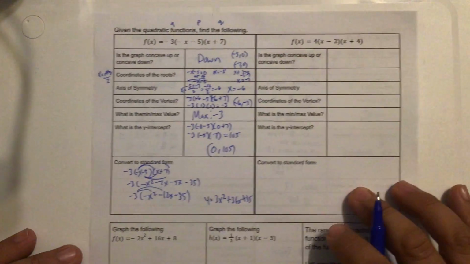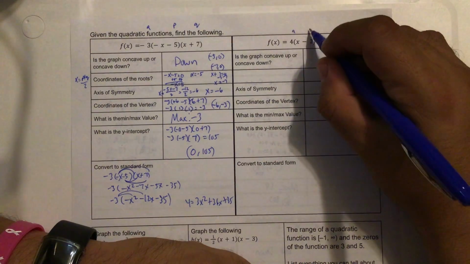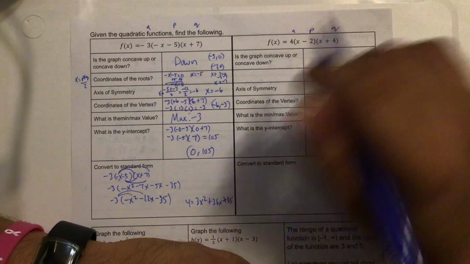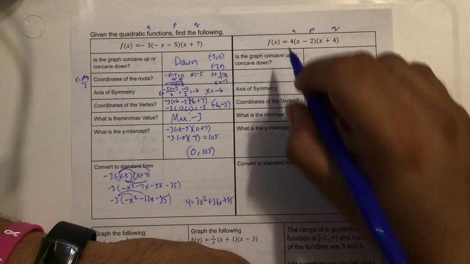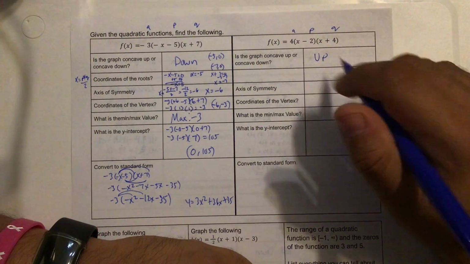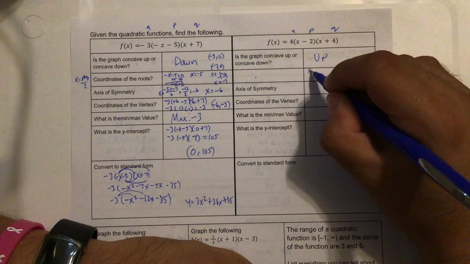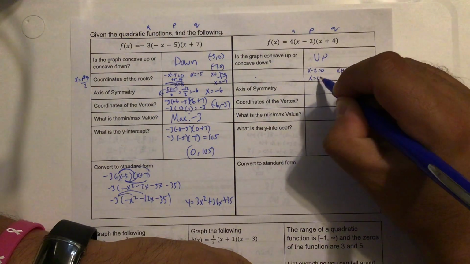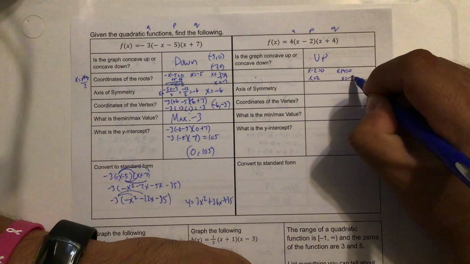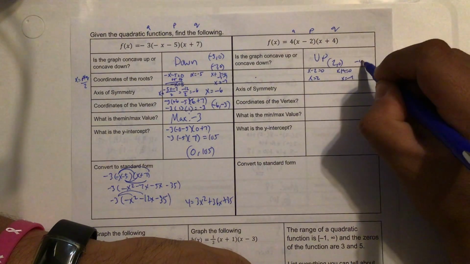All right, on to the next one. So again, it's intercept form. A value is 4, p is 2, negative 2, and q is 4. Well, they're not solved, they're in factor form. The graph is concave up or down. A is positive, so it's up. Again, this is coordinates of the roots. So x minus 2 equals 0, x plus 4 equals 0, so x equals 2, x equals negative 4, so your answer should be 2 comma 0, negative 4 comma 0.